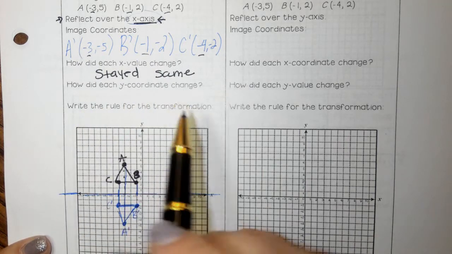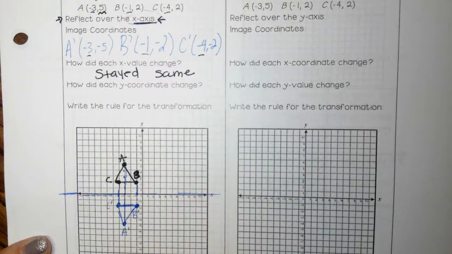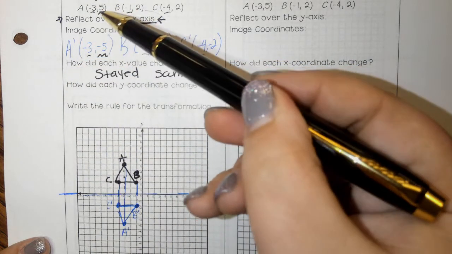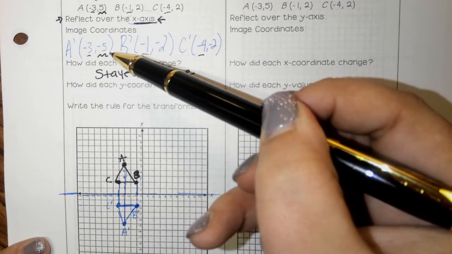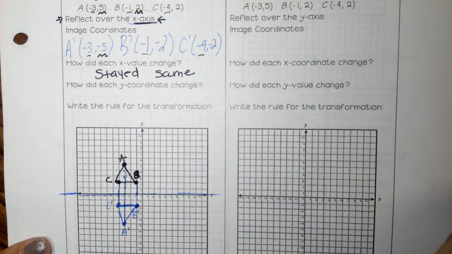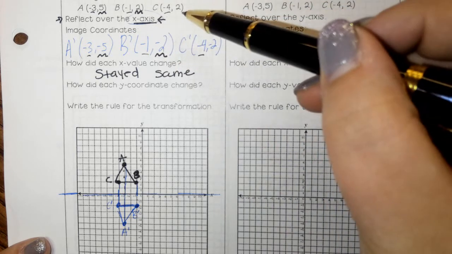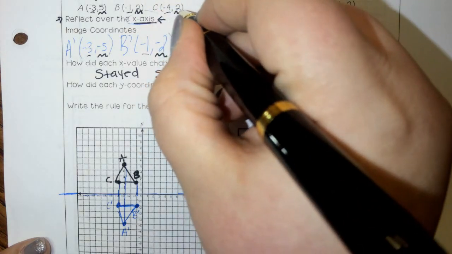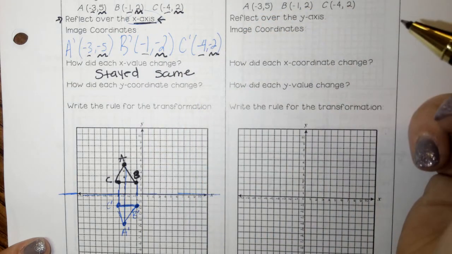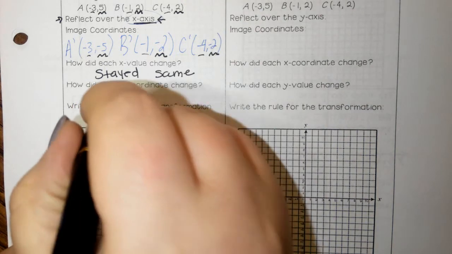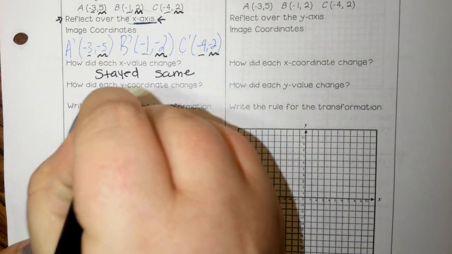How did each y coordinate change? I started with 5 in A, and A prime's y value is -5. So I just changed the sign from 5 to -5. In point B I had a y value of 2. In B prime, the y value is -2. We just changed the sign. We went from +2 to -2. And point C, the y value is 2, and in C prime, the y value is -2. Again, you can see we just changed the sign. So instead of writing change the sign, I'm going to write the y value became opposite.